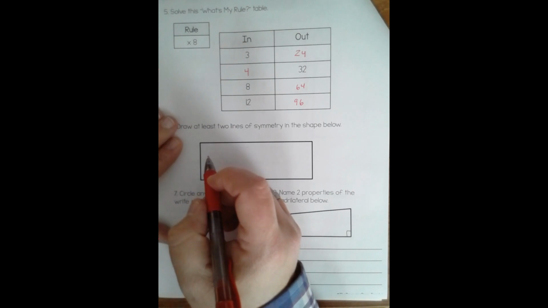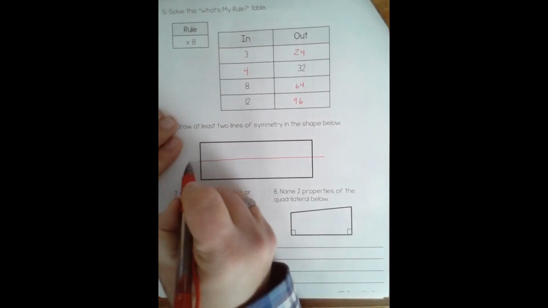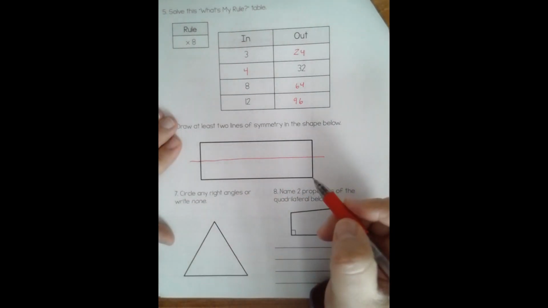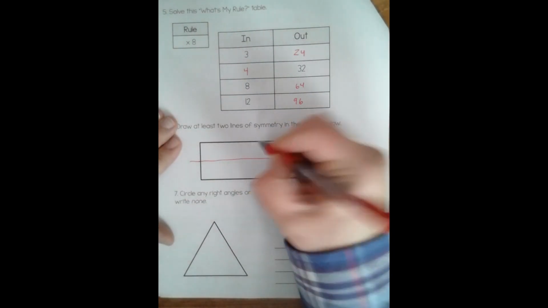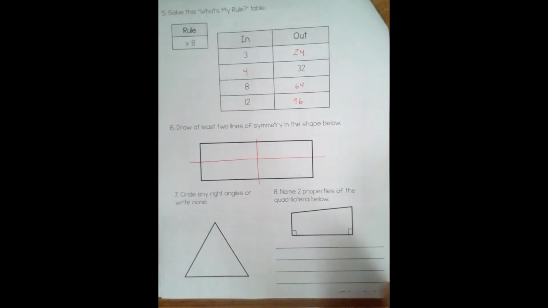Draw at least 2 lines of symmetry in the shape below. So you would draw a line of symmetry. I don't have a straight edge at the moment, but what you would do is you take a ruler and go right down the middle here, because that would be one line of symmetry for your rectangle, and then right down the middle going this way as another line of symmetry for that rectangle.